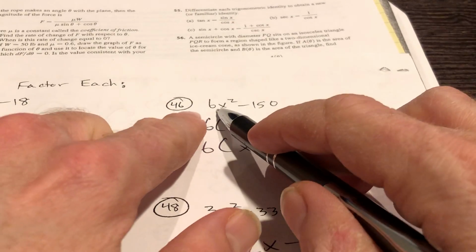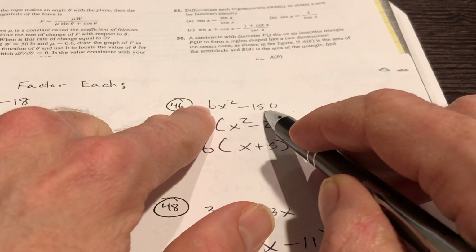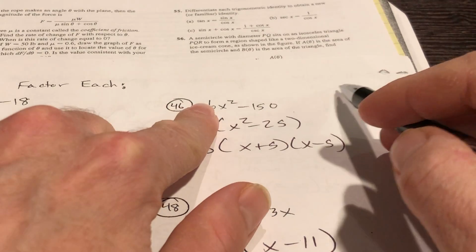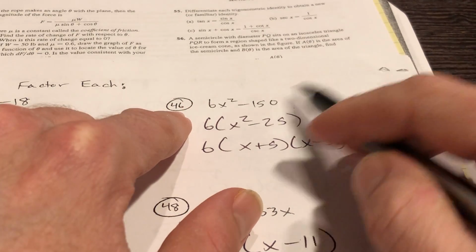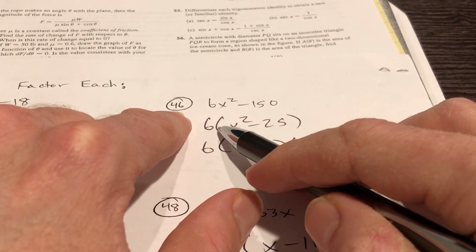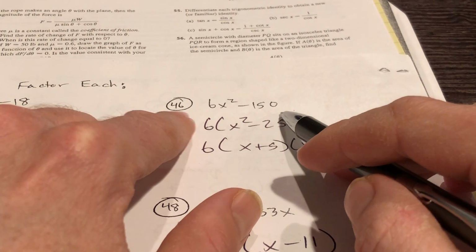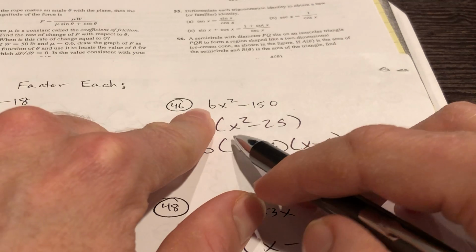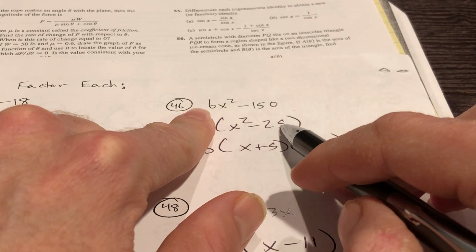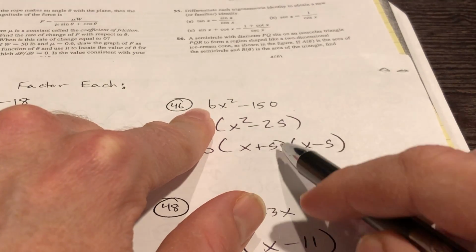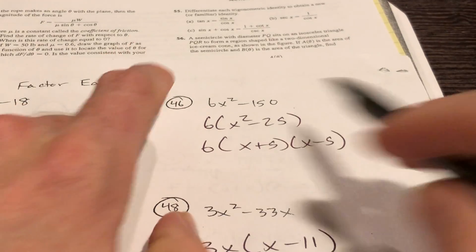Then a 46, factor each. First off, these have a 6 in common, so take out the 6. Now you don't have an equation, so don't divide the 6 away, okay? We don't have an equation there. 6 has got to stay on the outside. So then you have x squared minus 25. What multiplies to 25 and differs by 0? (x plus 5)(x minus 5).